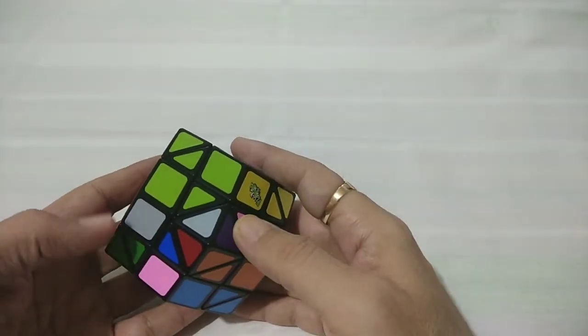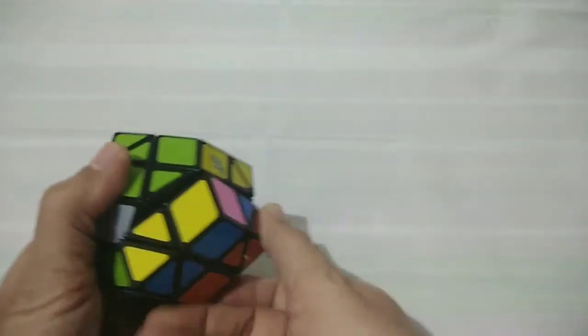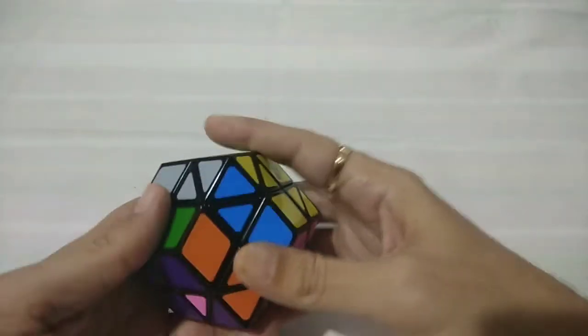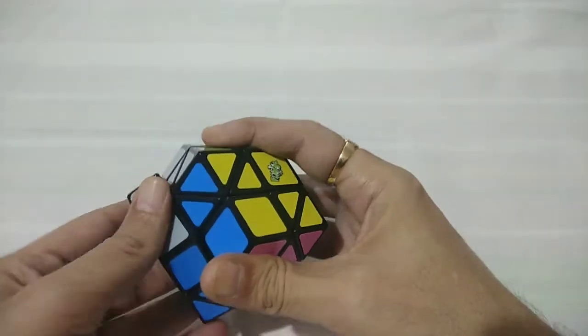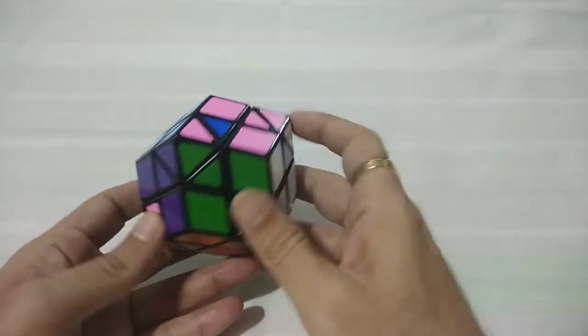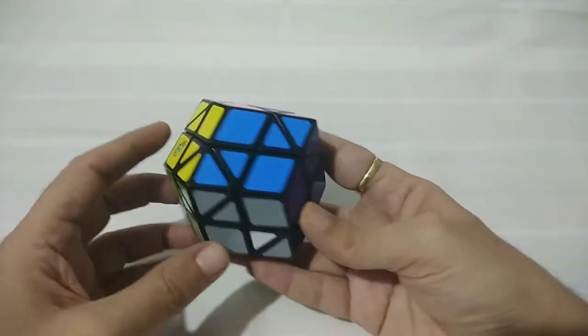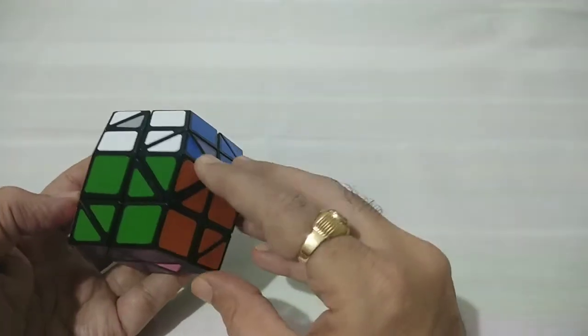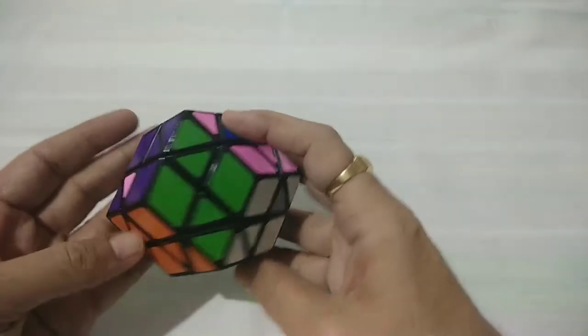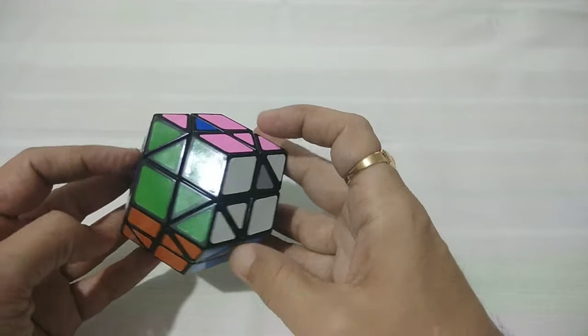Now we have to undo what we have done. So bring this back, and now we have to bring this back. Okay, so now we have this red, which we can, how can we, okay.